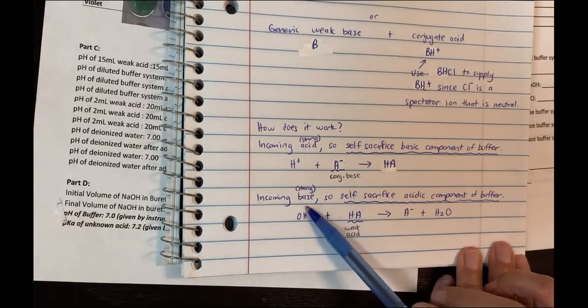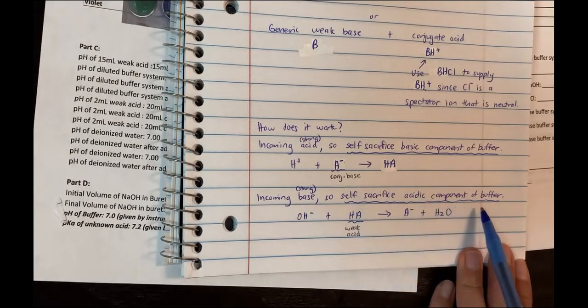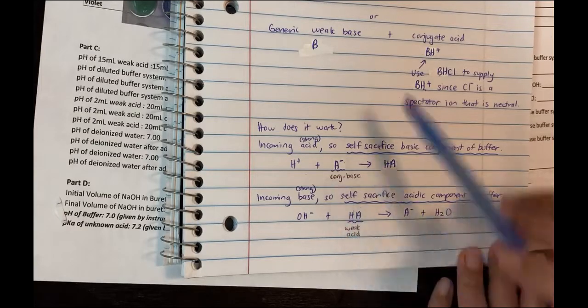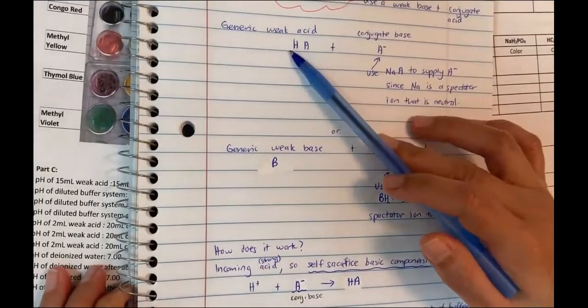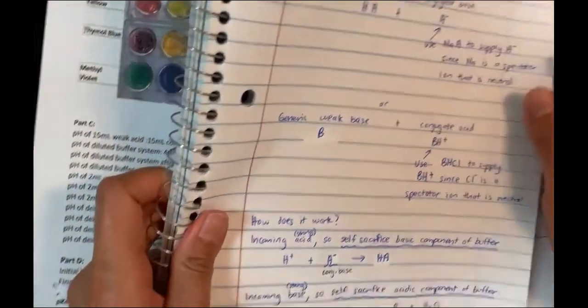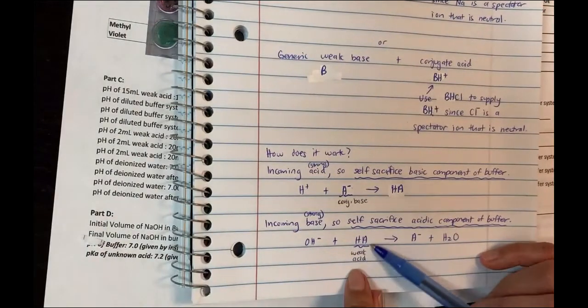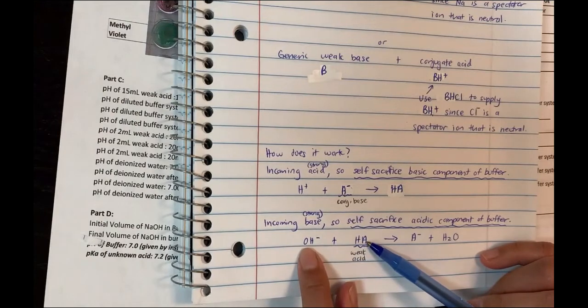Hydroxide is a strong base, so the buffer will have to self-sacrifice the acidic component. The acidic component would be HA, the weak acid. Remember, we're talking about the weak acid and the conjugate base here. So the weak acid is like, okay, I'm going to self-sacrifice. Some of it will get killed off because it neutralizes the hydroxide.